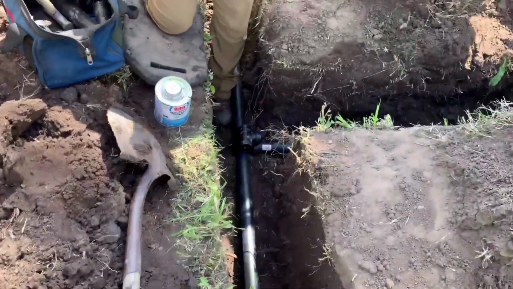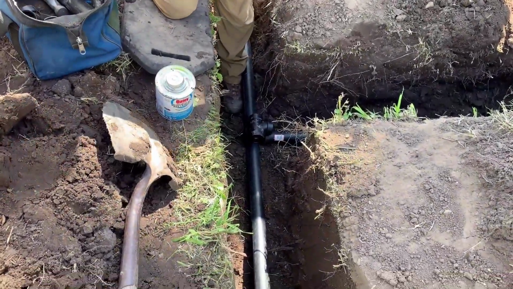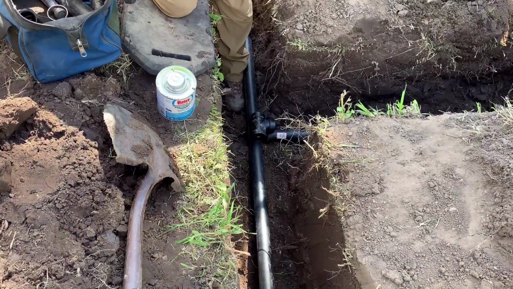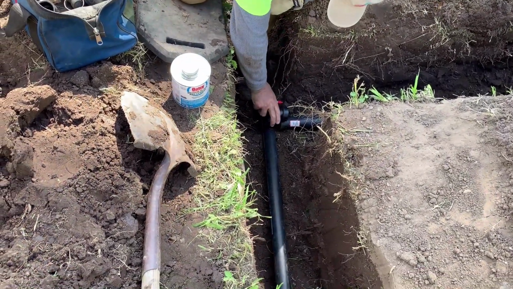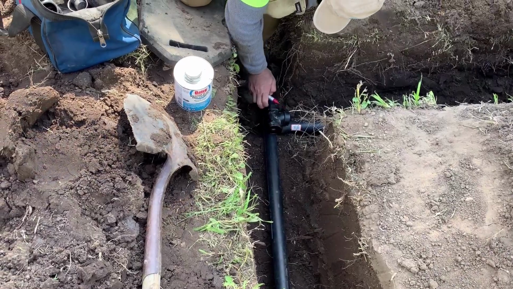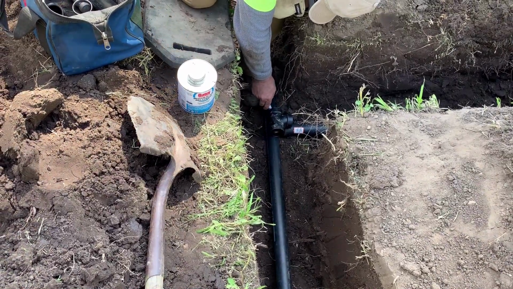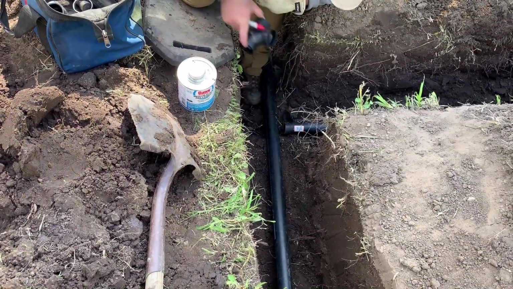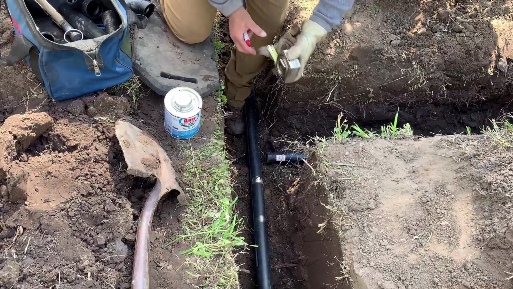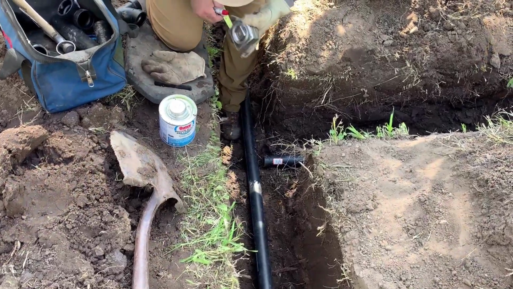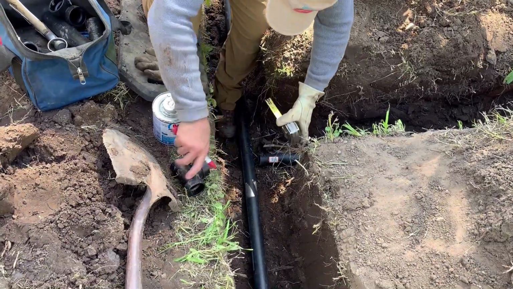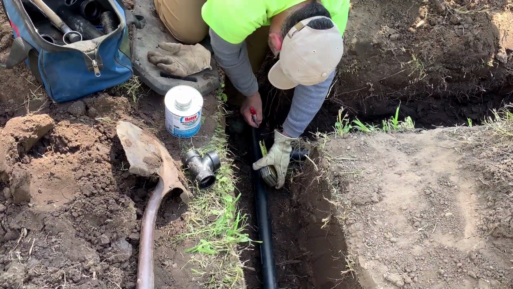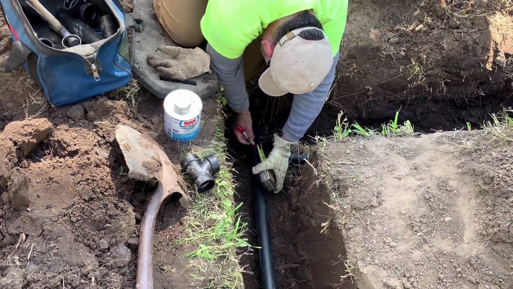Now he just places the T right on top of the header pipe and marks where the T ends. That is not where you're going to cut it. What you do is use a measuring tape and come back 3/4 of an inch. And that is where you're going to actually cut it.